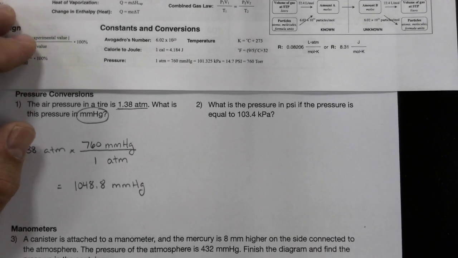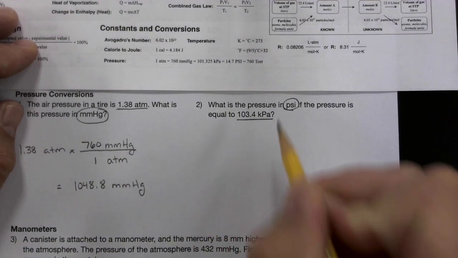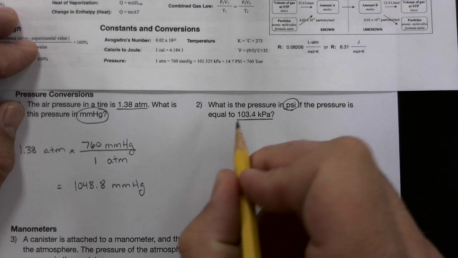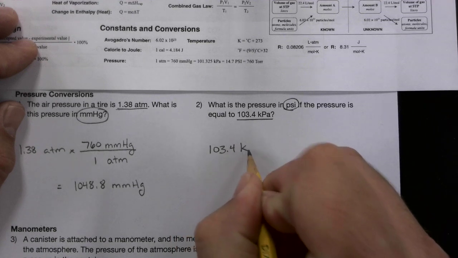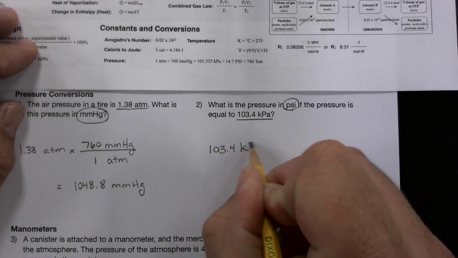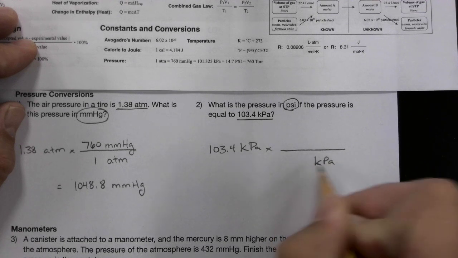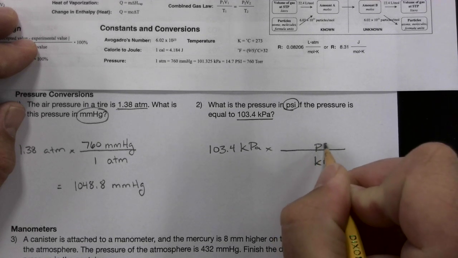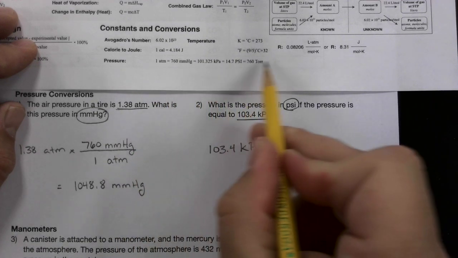The second question, same thing. This time, we're looking for PSI, but we are given kPa as the amount of pressure that we currently have. You start by writing what you were given, 103.4 kPa, and we're going to multiply with kPa on the bottom and PSI on the top. We just have to have a conversion between these. Well, remember, these are all equal to each other.